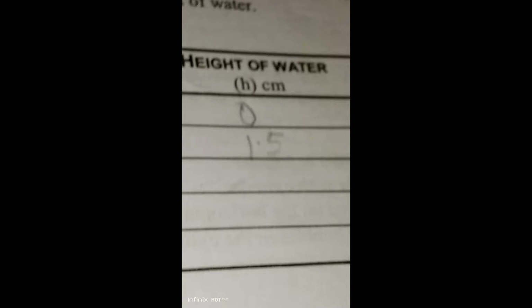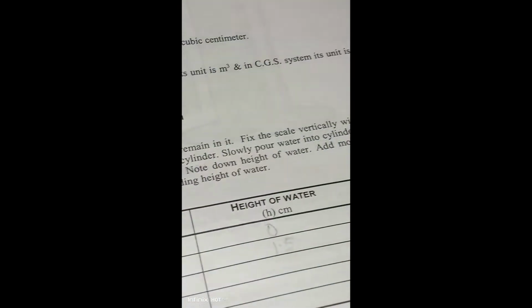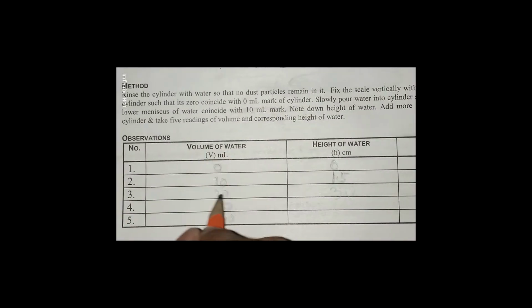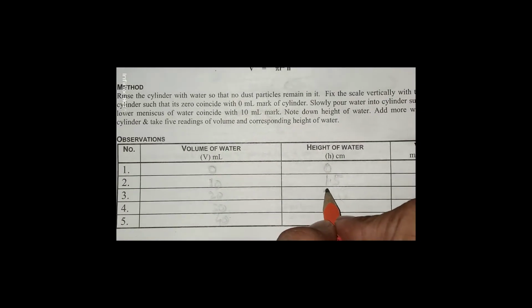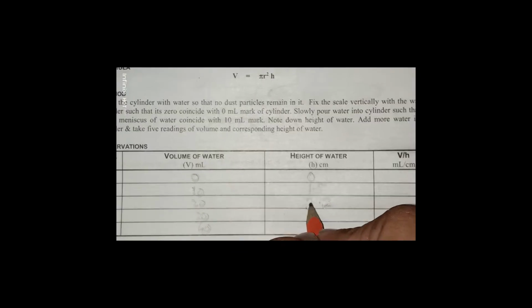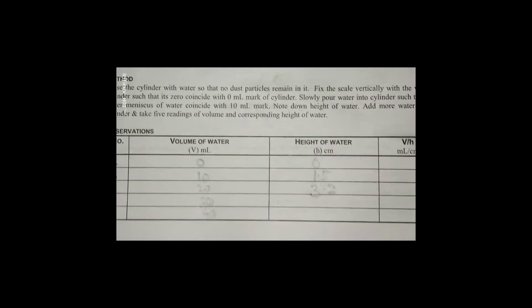Our third reading, at the volume of 20 of water, is 3.2. What we have measured is 3.2. I hope this is clear to you all.